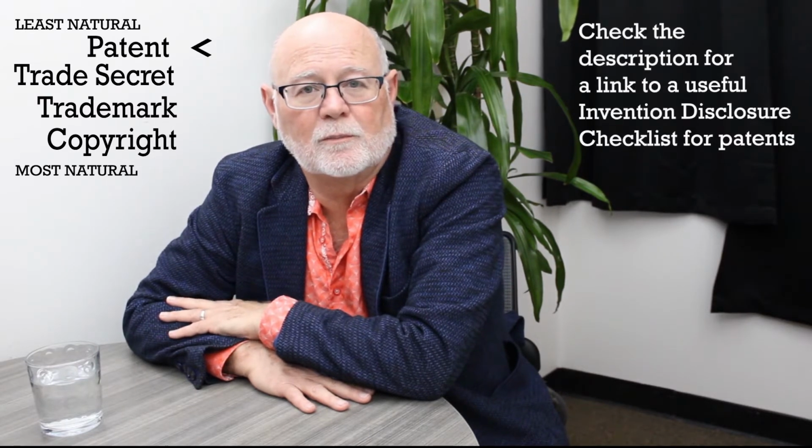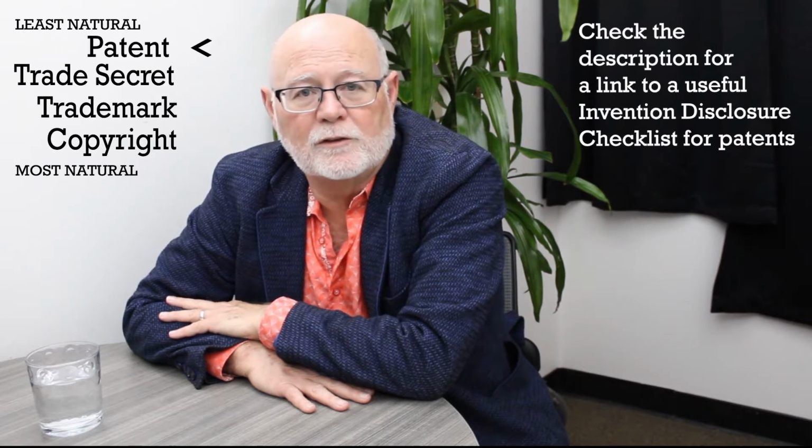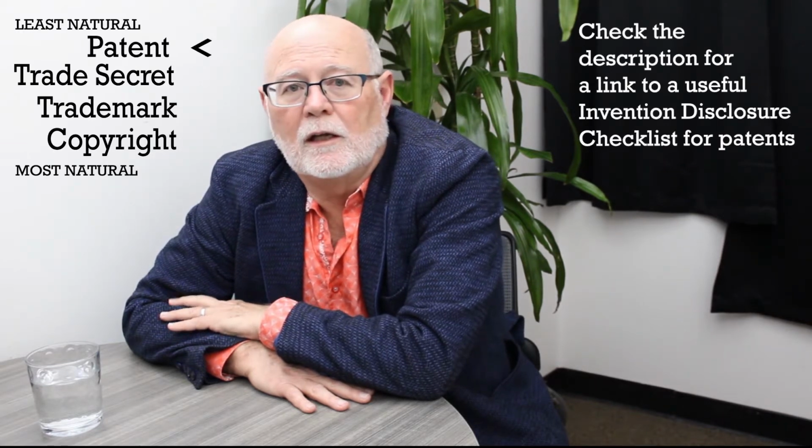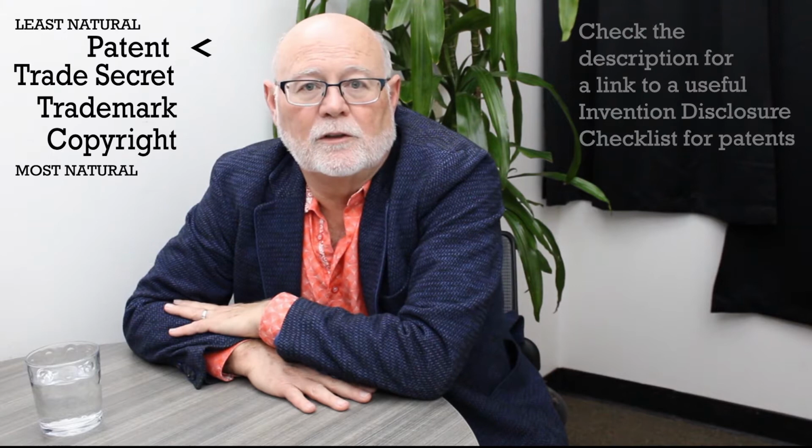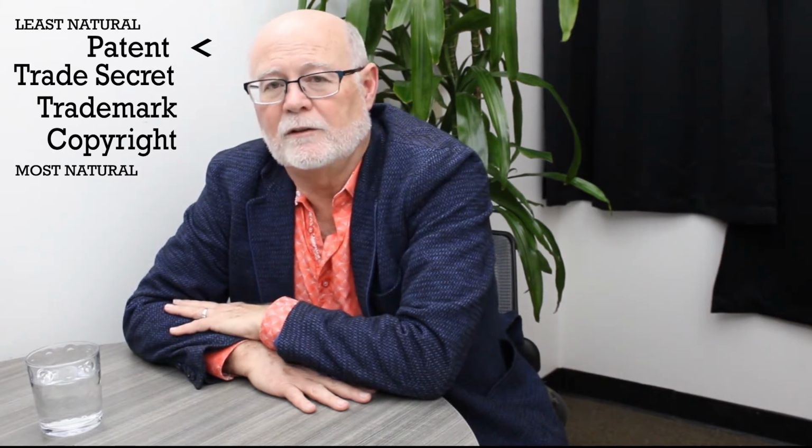So, in review, I would say that patents are the least natural of intellectual property rights, and that you have to apply to the government for the right. You have to pass certain tests to show your patent describes a new invention that's non-obvious and that is useful. In addition, patent rights are only granted by governments, so a patent you get in the United States is not assertable outside the U.S.